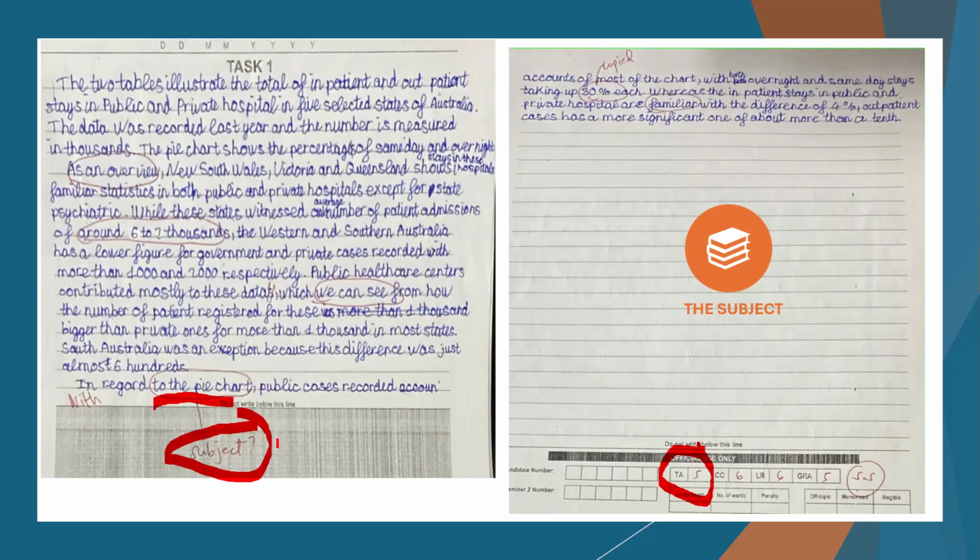Okay, so there's a clear introduction. There's also a clear overview. There are a few errors in grammar. Okay. However, the issue here is in task achievement and grammatical range and accuracy. Okay.